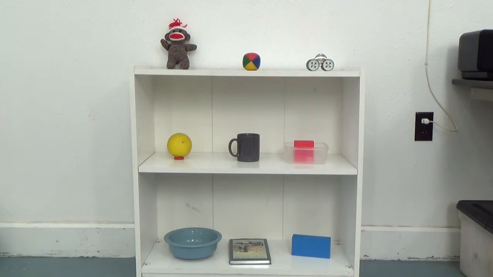And you could even approach this a slightly different way. You could ask a question like this: name the objects on the top shelf, or the middle shelf, or the bottom shelf. And of course they would have to name 3, or in case of the middle shelf, 4 objects.